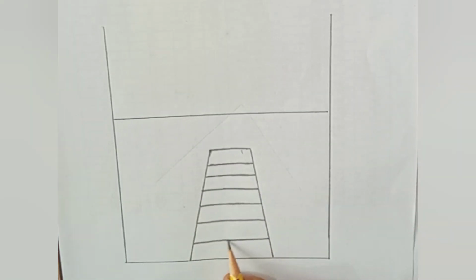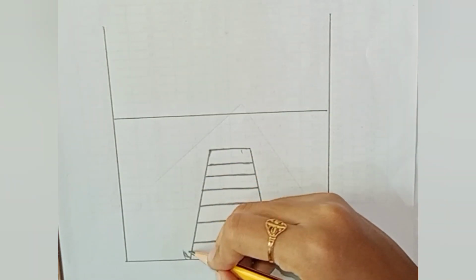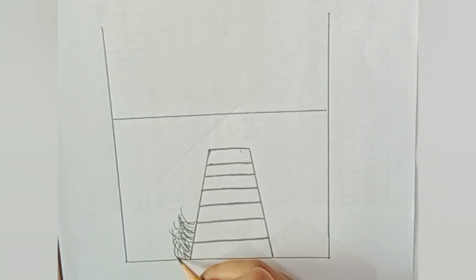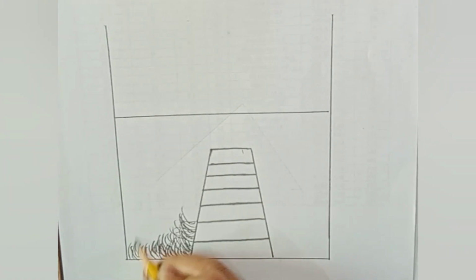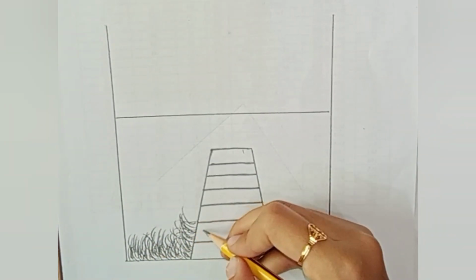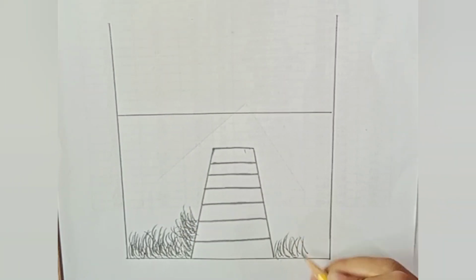Divide your landscape into sections. Use thicker lines in the foreground and lighter lines for background elements.